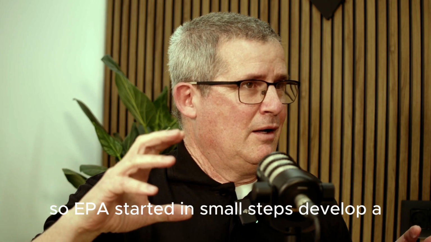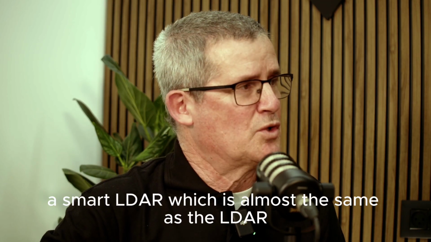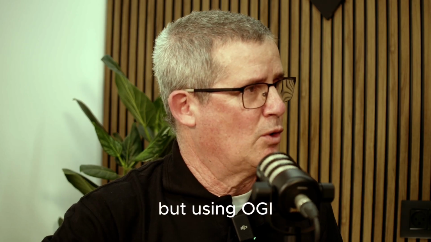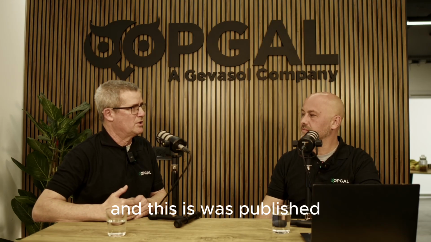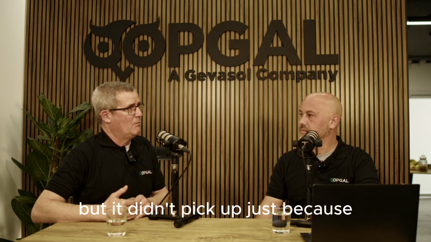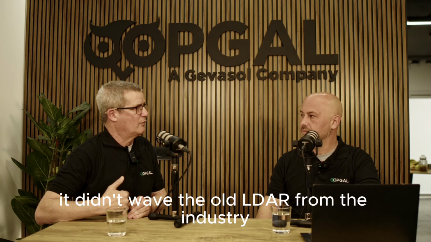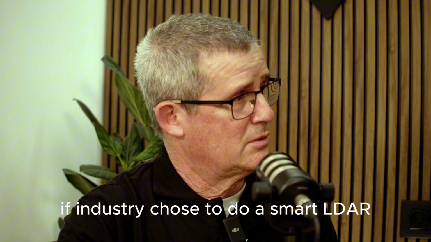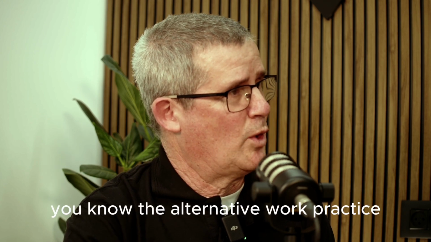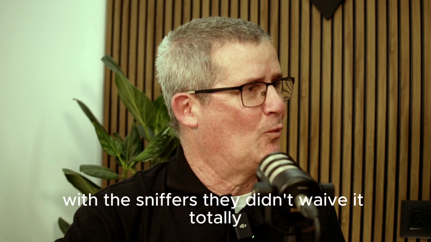So EPA started in small steps to develop a smart LDAR, which is almost the same as the LDAR, but using OGI. And they call it alternative work practice. This was proposed and published in 2008. But it didn't pick up, just because it didn't waive the old LDAR from the industry. If industry chose to do smart LDAR, the alternative work practice, they still needed to do LDAR every year with the sniffers. They didn't waive it totally.